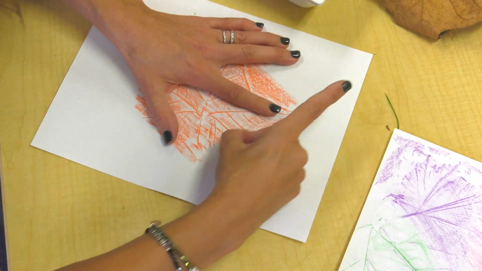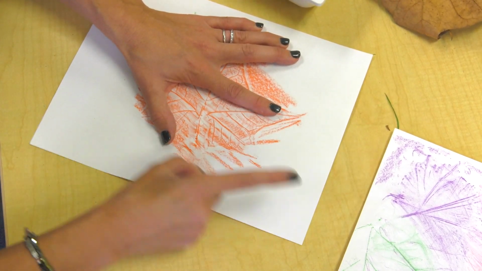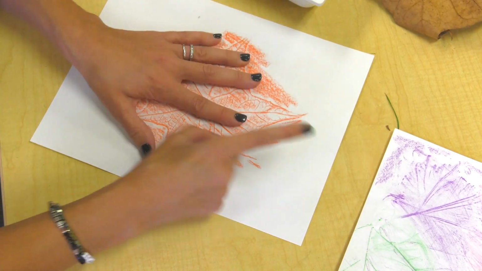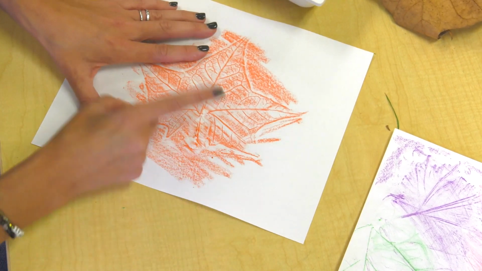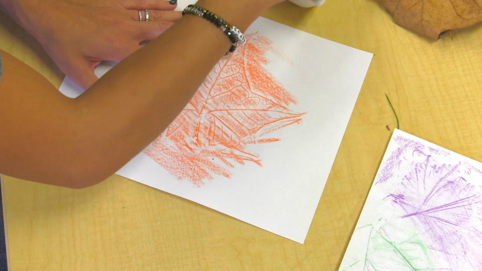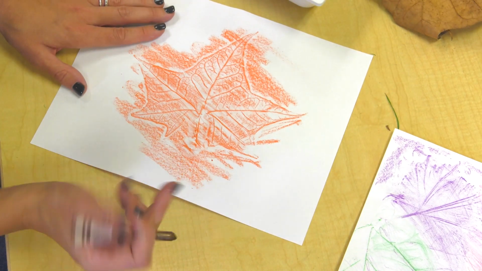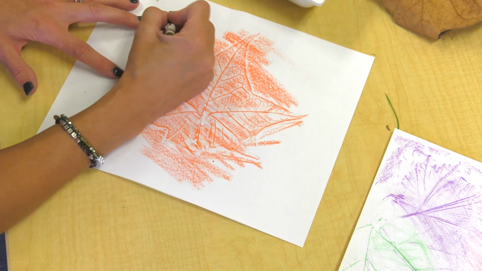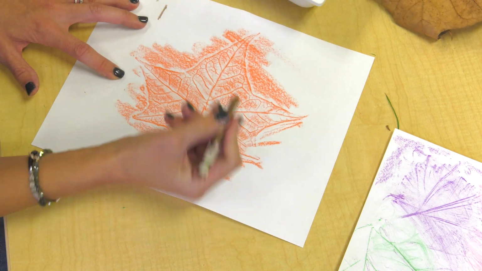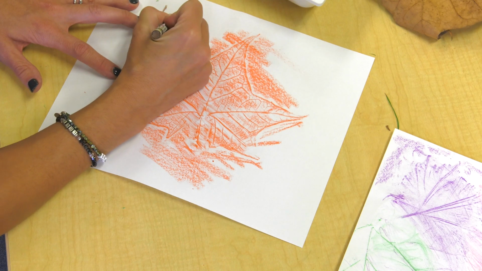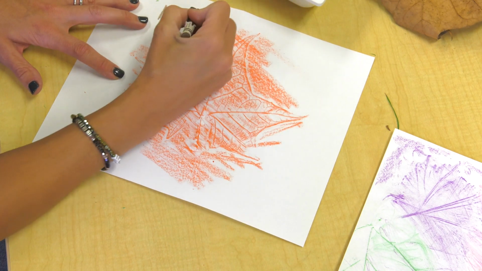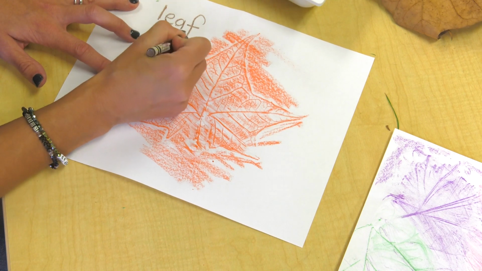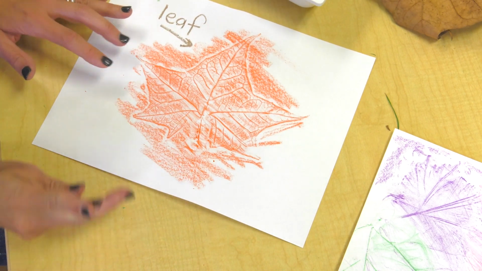And you know what we can do? Like in the book, we can label it. So think about the word leaf, leaf. What letters do you hear? What sounds? L, leaf. I hear an f at the end, leaf. And I'm gonna draw an arrow. Wow, that turned out really well.